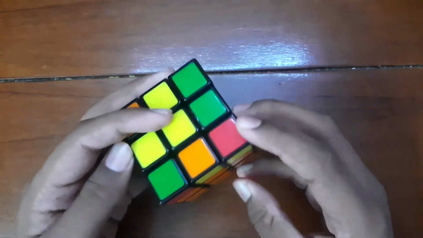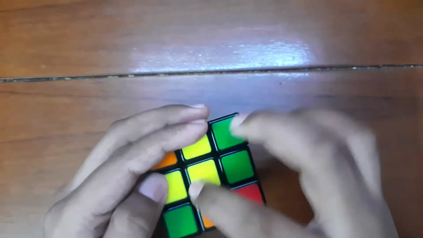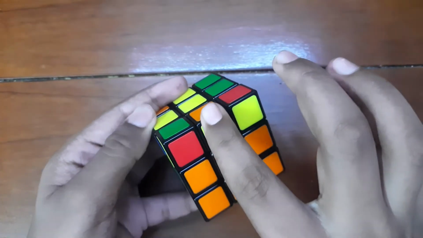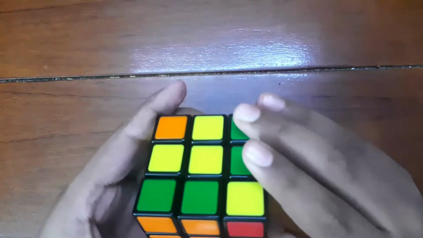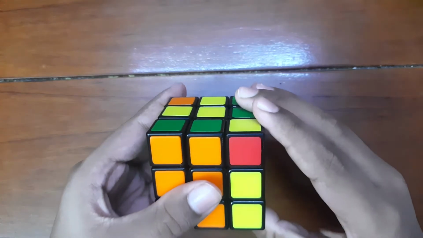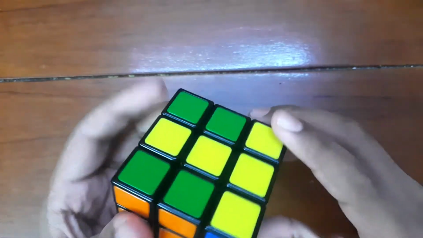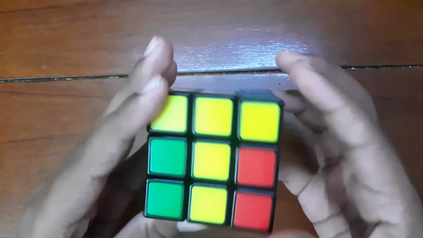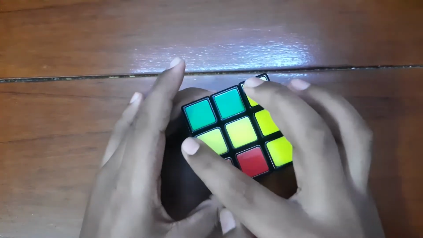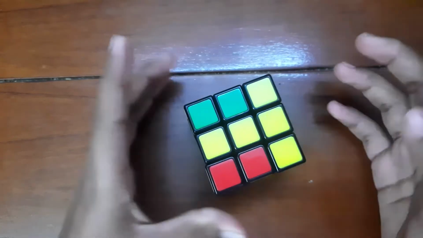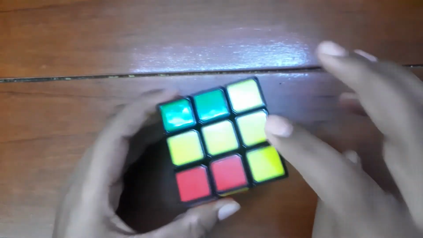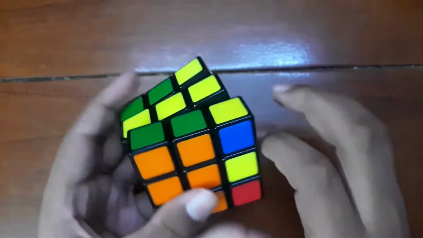So to do that, let's take a white piece, a yellow piece, and turn it like this. You'll see it's like this. You have to turn it like this, and then do a right hand algorithm, and then turn it back, and it's back. And you have to do this until you find a sleeping line or a horizontal line like this. Once you find this, turn it again.